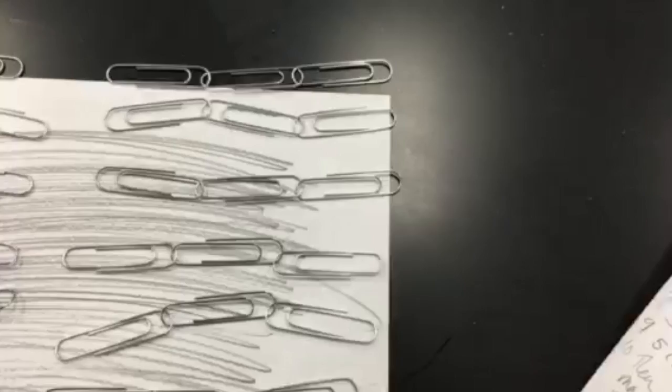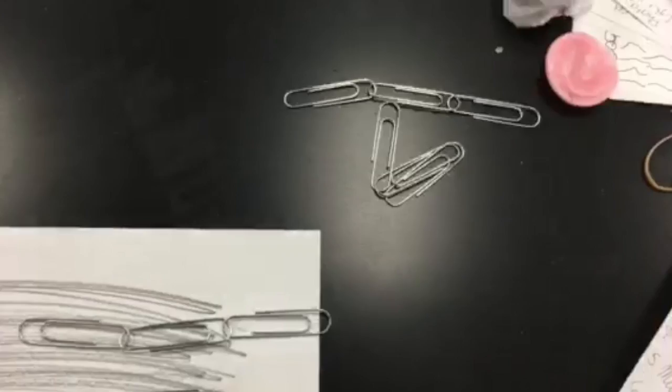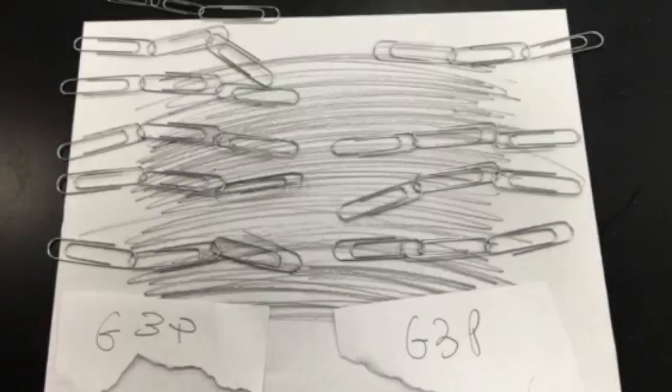12 G3P are made at a time, meaning 36 carbons exist for RuBP. 2 of the 12 G3P are given off to make glucose. The last 10 G3P are given to make RuBP.